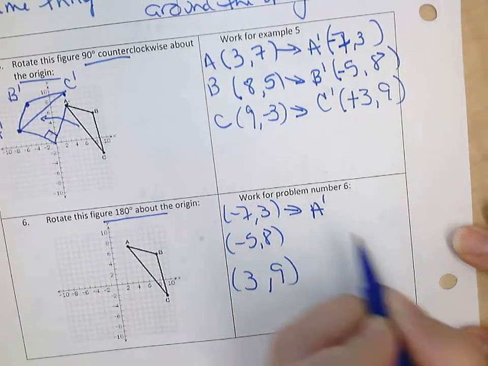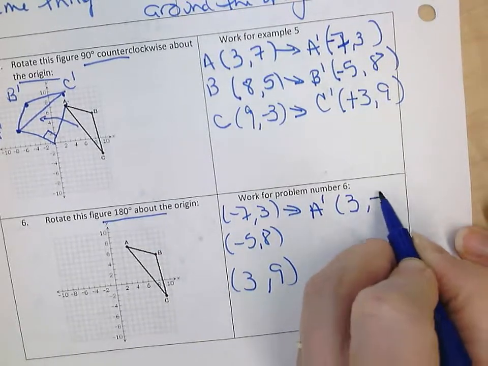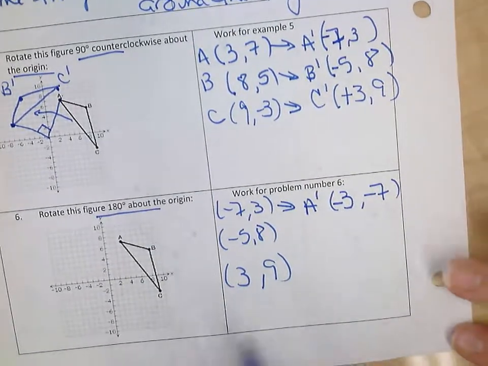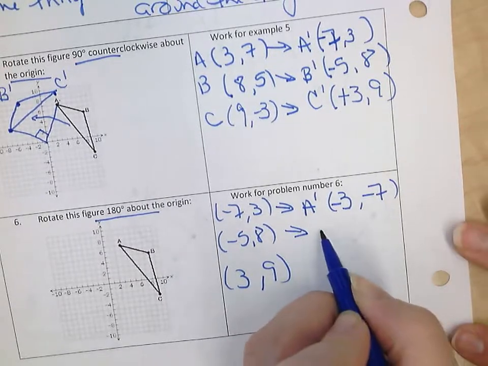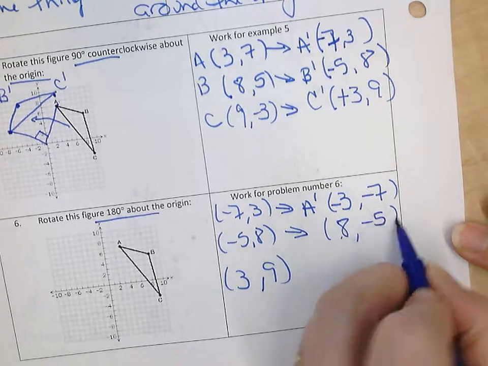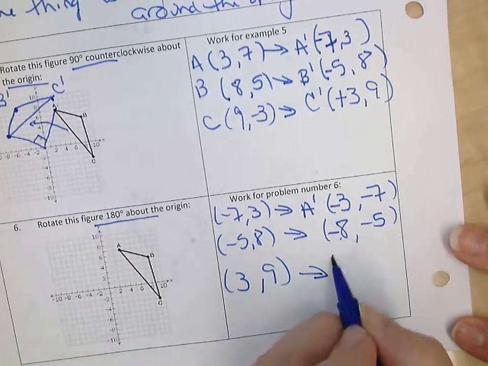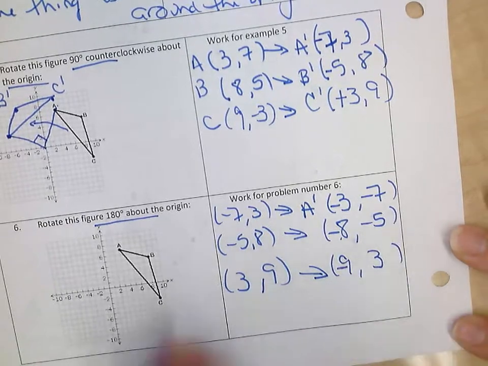So this is going to be our new A prime. It's going to be 7, -3, making the opposite sign of each. Let's see, 5, -8, and then we have 3, -9.